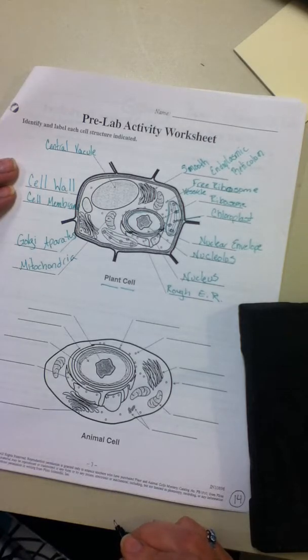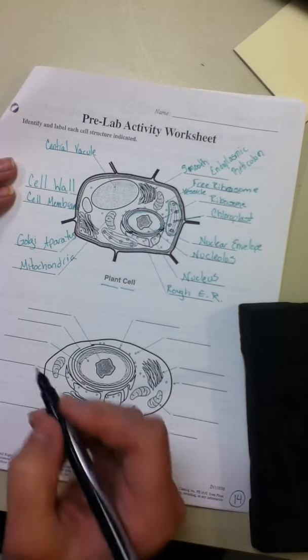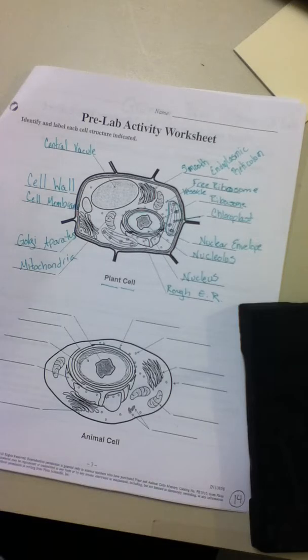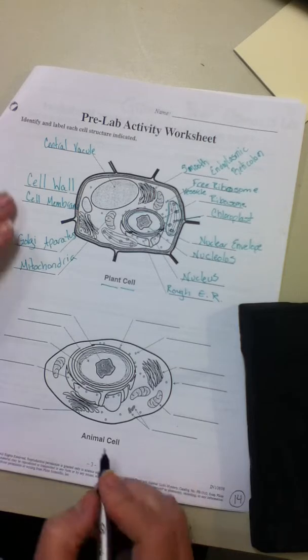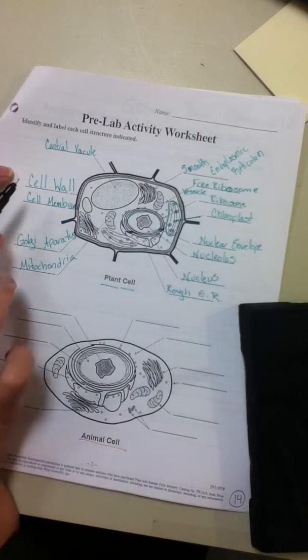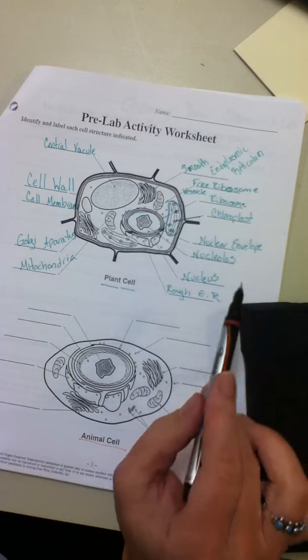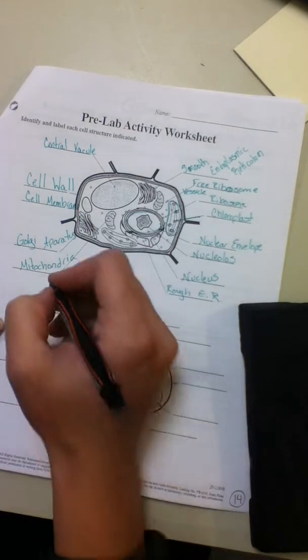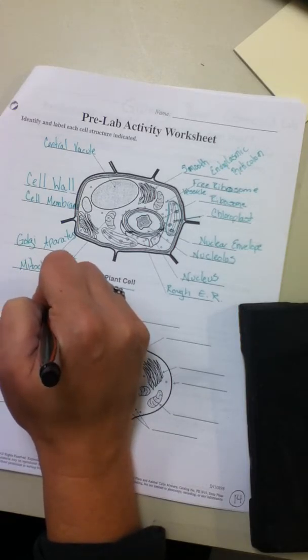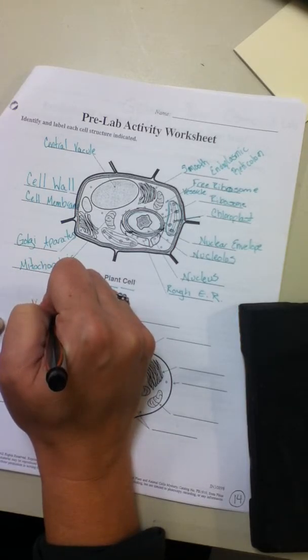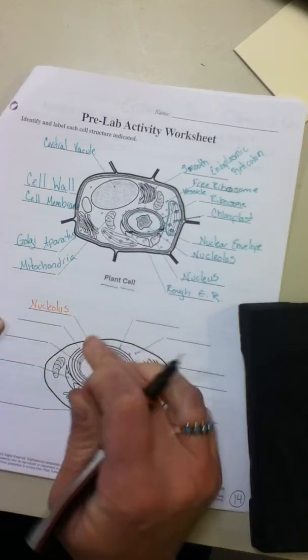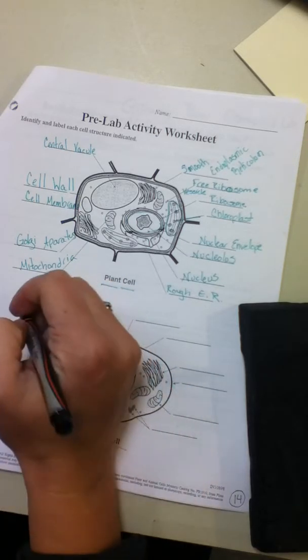Looking down at the next picture, again, this is the animal cell, which is a little bit different from the plant cell. So the animal cell does not have a cell wall, it does not have a central vacuole, and it does not have chloroplasts, but it still has a nucleolus, the condensed region of DNA inside of the nucleus.